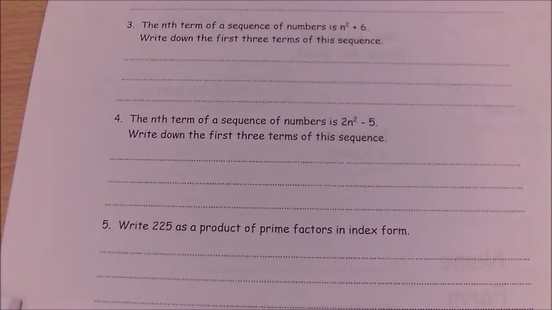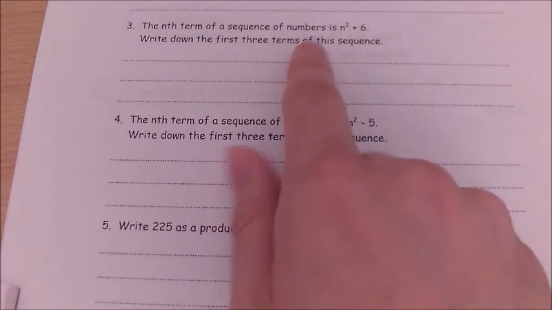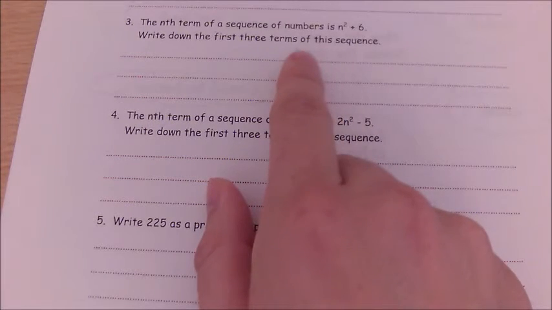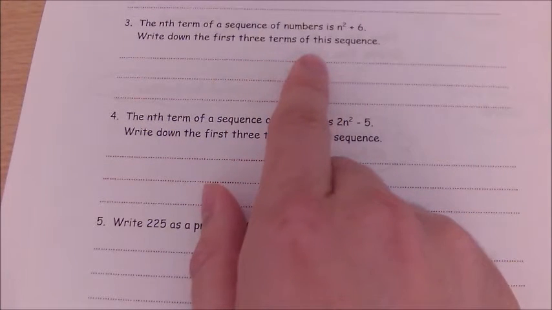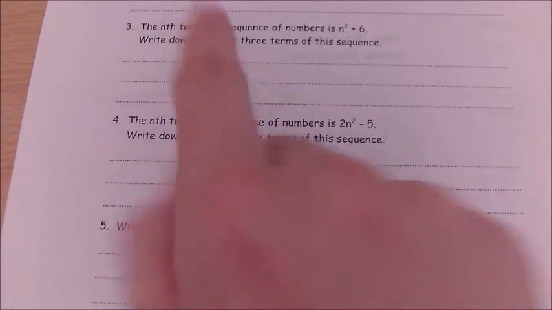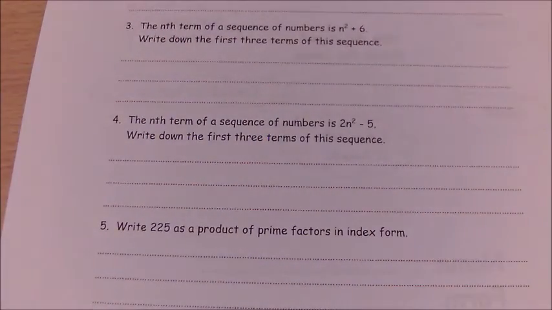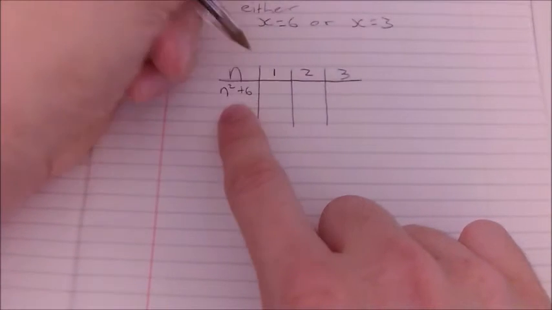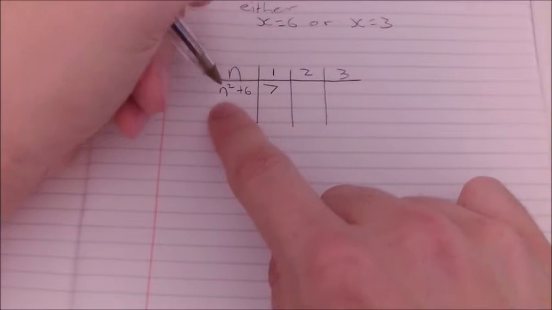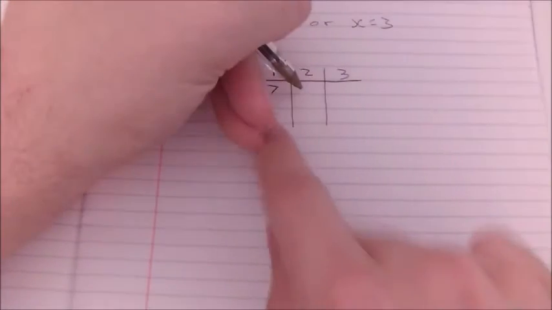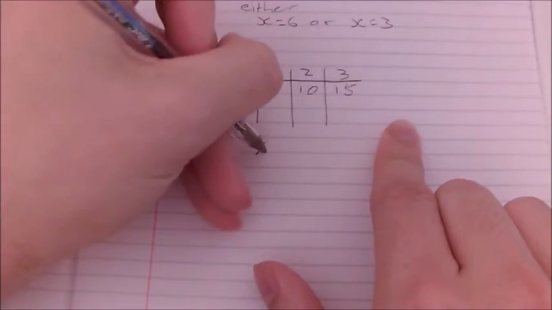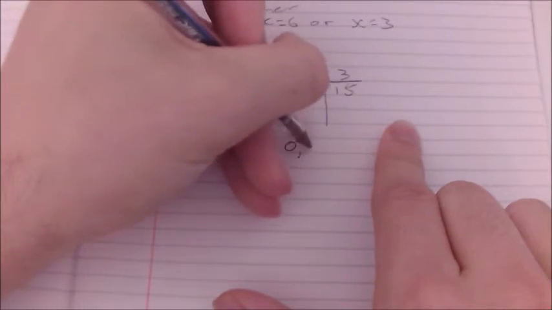Question 3 on the starter is the nth term of a sequence of numbers is n squared plus 6. Write down the first 3 terms of the sequence. So we've got to work out the first 3 terms, which is the first term will be n equals 1, and then the second term n will be 2, and third term n will be 3. If we draw a table out, it can help us a little bit. When n is 1, we're going to have 1 squared plus 6. So 1 squared is 1 plus 6 is 7. 2 squared is 4 plus 6 is 10. And then 3 squared is 9 plus 6 is 15. So the first 3 terms are 7, 10 and 15.